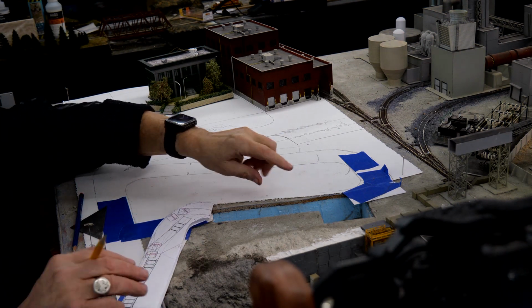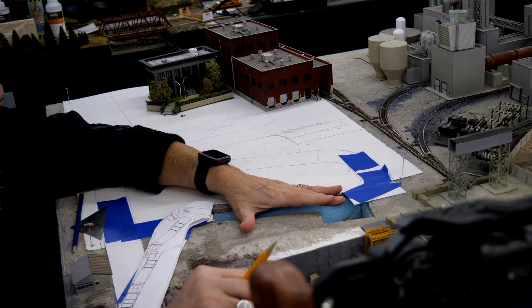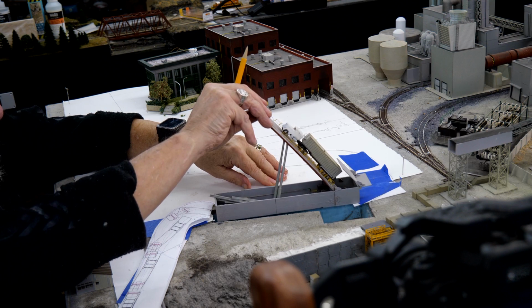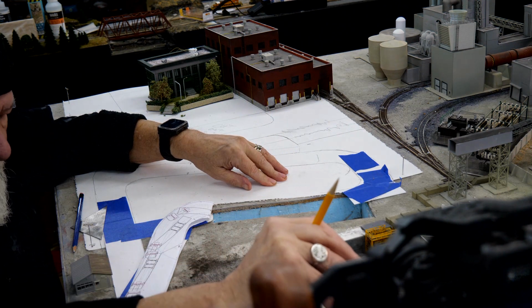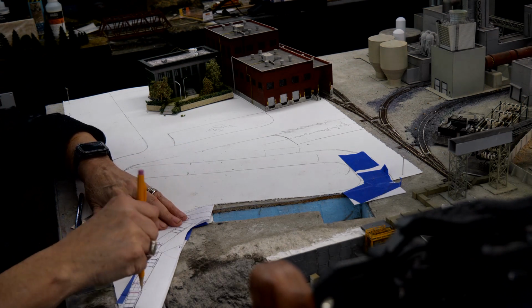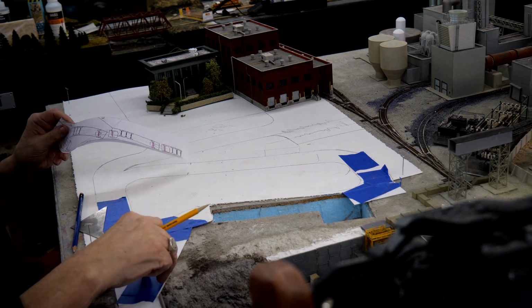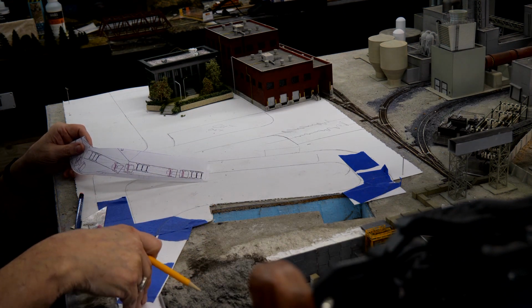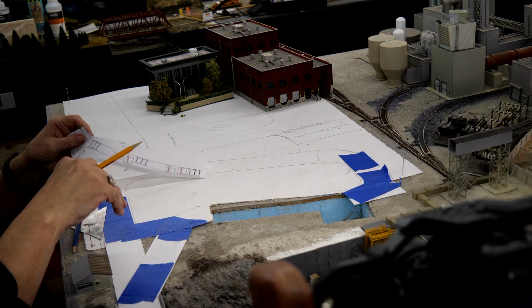So the first thing was to establish where this sits. And so what I did is I laid this down, traced around it, and then taped it to a scrap of paper going this way and a scrap of paper going this way, so we have the curve here.